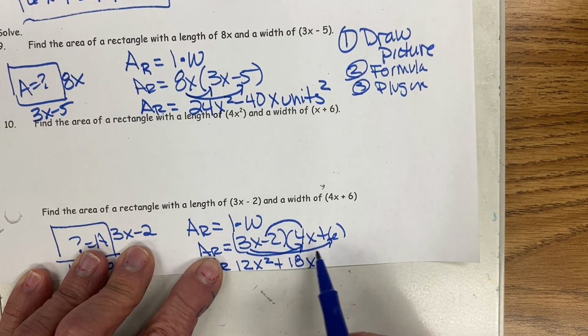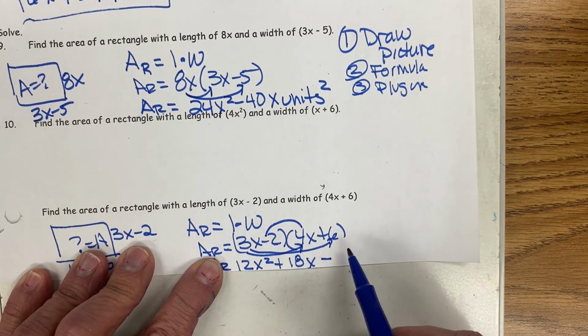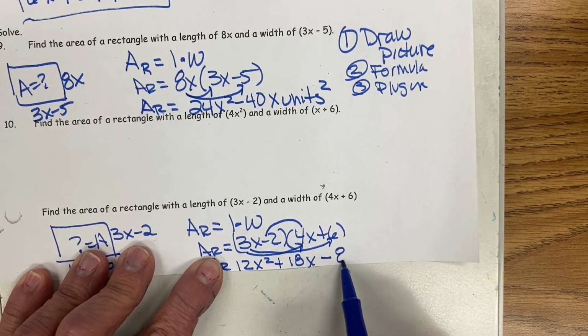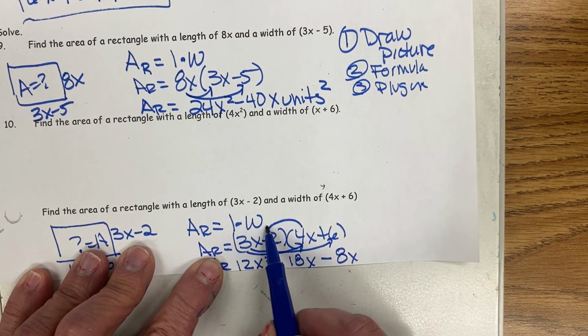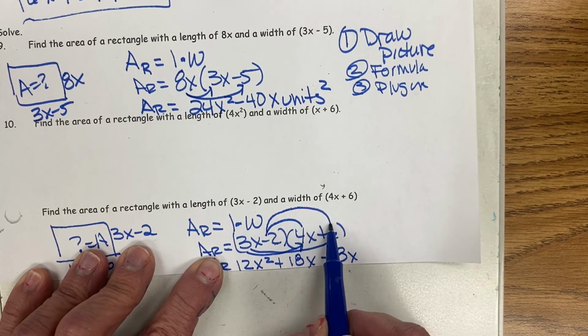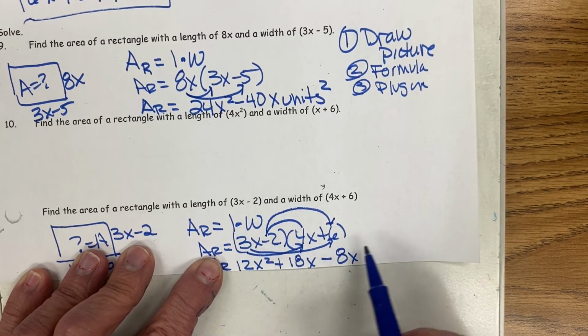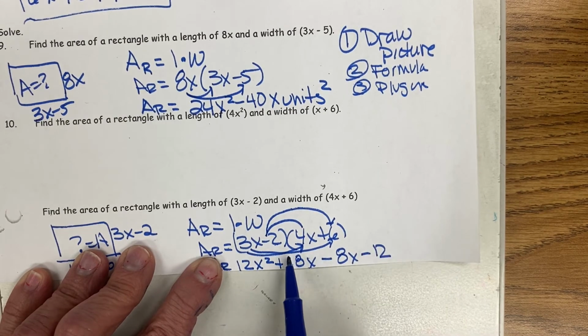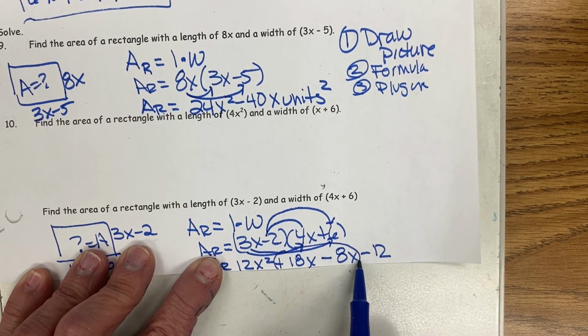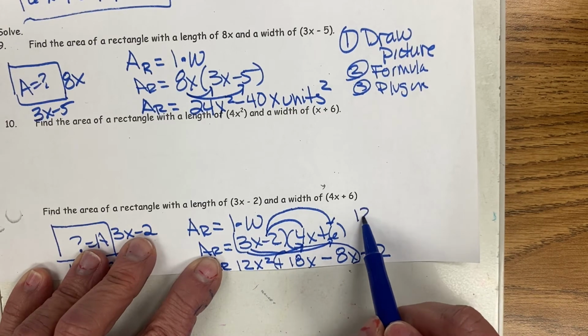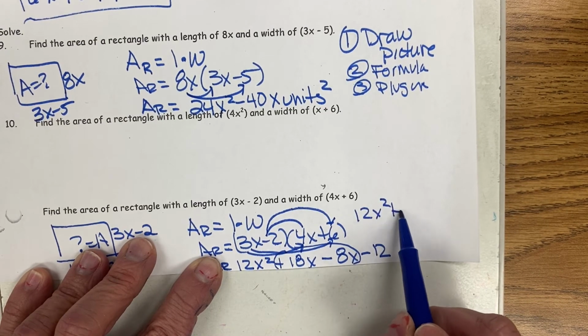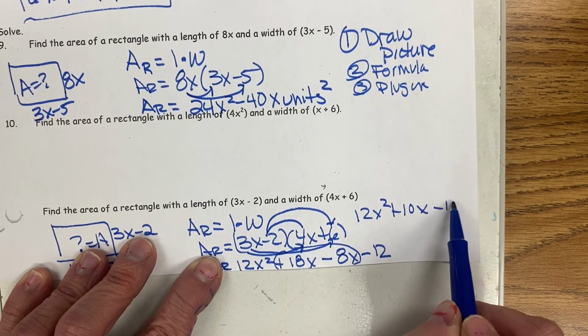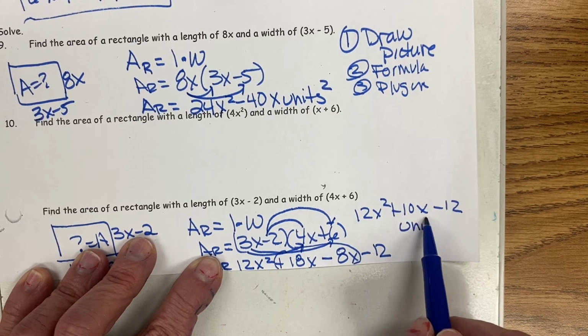So these are my inner. Negative 2 times the 4x is a negative 8x. And then our last is to give the negative 2 to that very last 6, which is a negative 2 times a positive 6, which is a negative 12. And then go combine your inner terms, and you'll have 12x squared plus 10x minus 12, and that's going to be units squared.